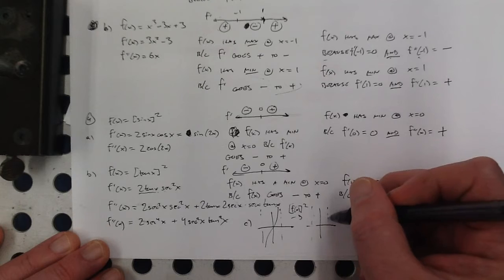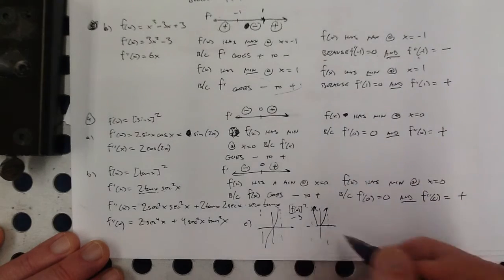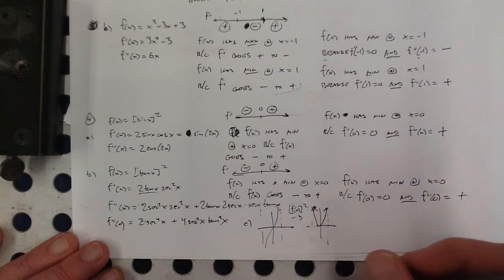So all the stuff that was negative is going to get flipped up. So that has to be a minimum there. I think that's what they're on about.